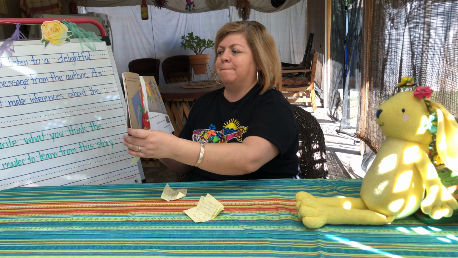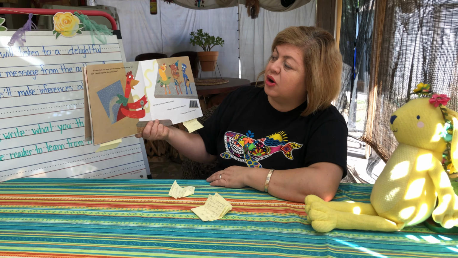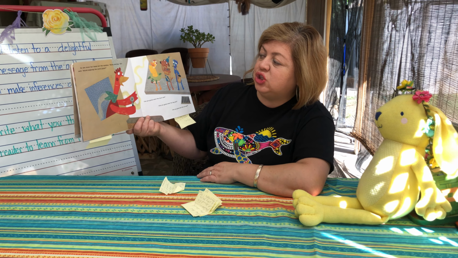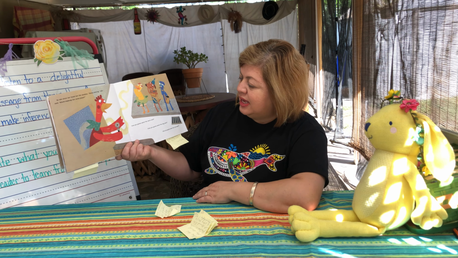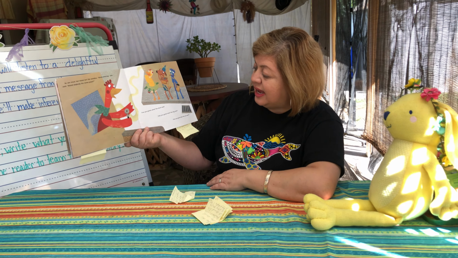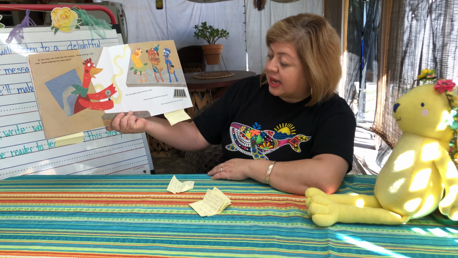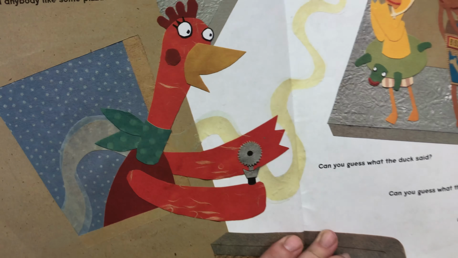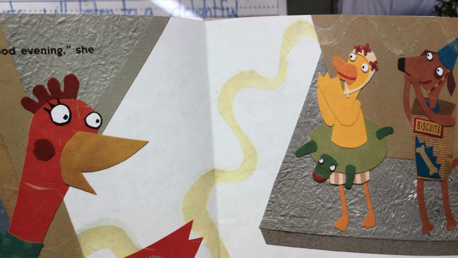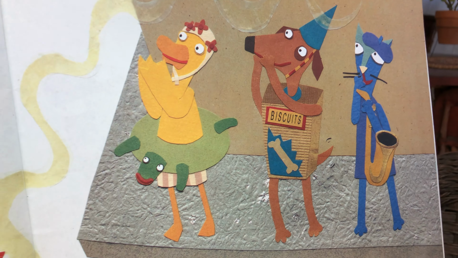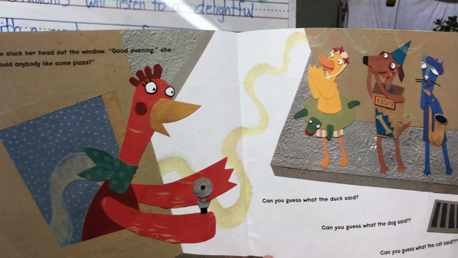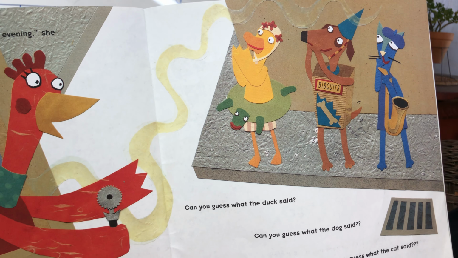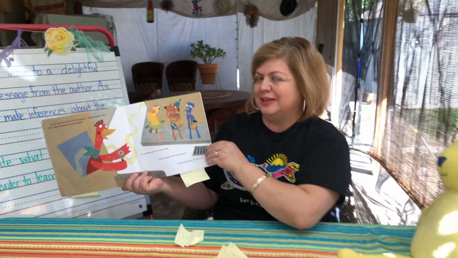Let's find out. So she stuck her head out the window. "Good evening," she said. "Would anybody like some pizza?" Can you guess what the duck said? Can you guess what the dog said? Can you guess what the cat said? So she's offering them pizza. Isn't she lovely? What do you think they're going to say? Do you think they're going to want some? I think they are. Let's find out.